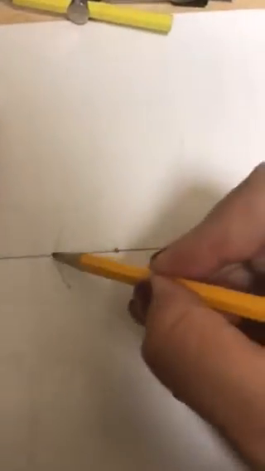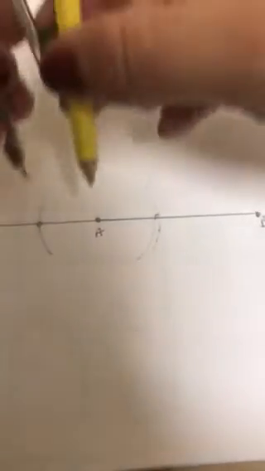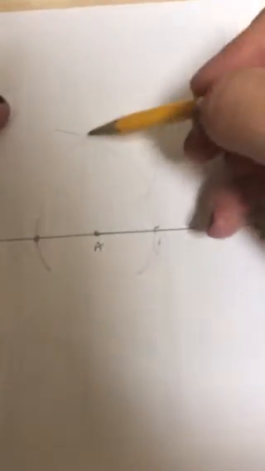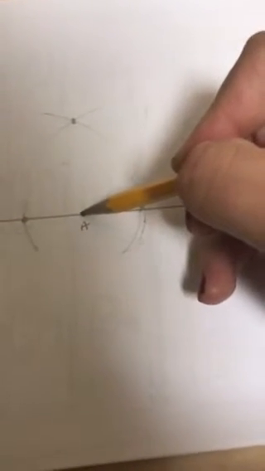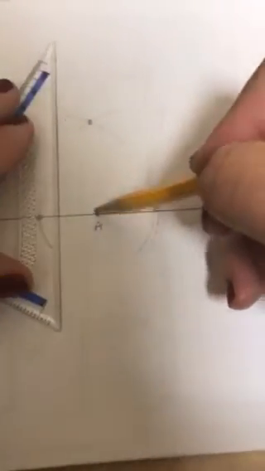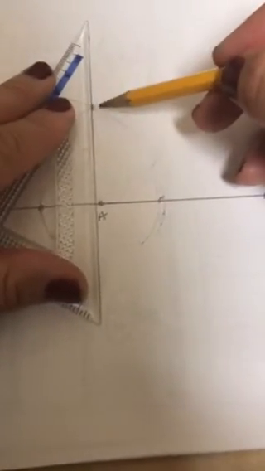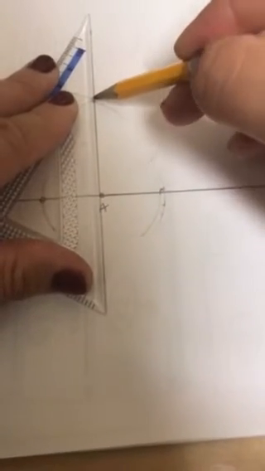Okay. Now I'm going to make a perpendicular bisector of this segment here. Okay, we all know how to do that from past lessons. So I open up to more than halfway, and I'm going to mark, using the same setting from both sides. So now I have a point up here, I have point A, so I can now sketch the bisector here, the perpendicular bisector, or the perpendicular line through point A, I should say.